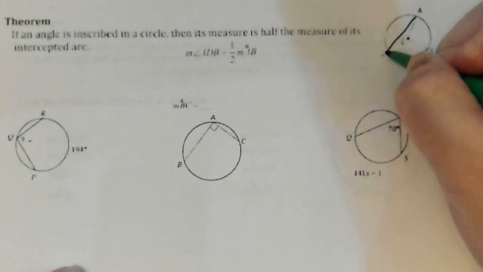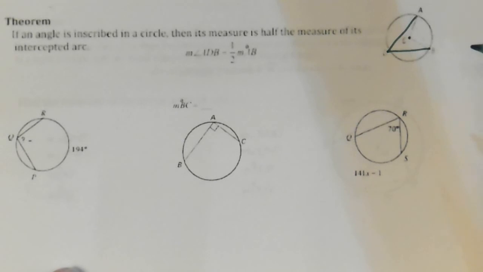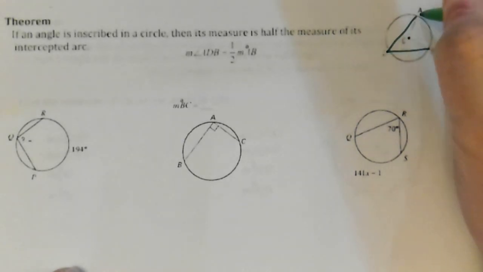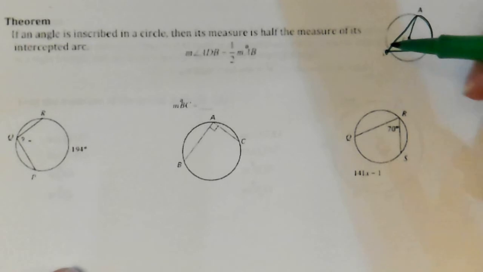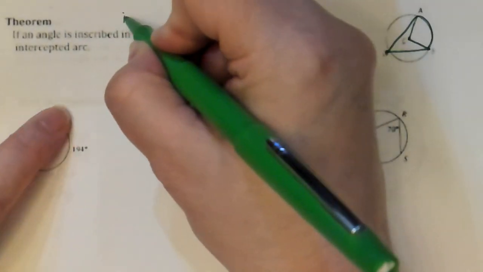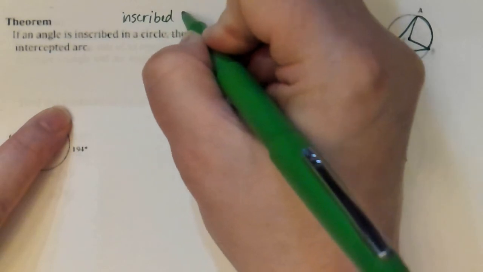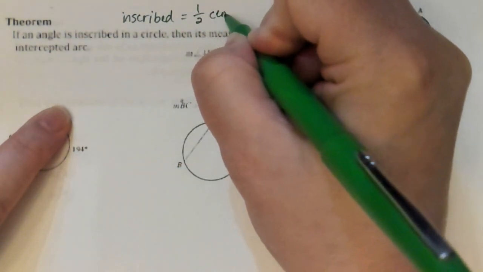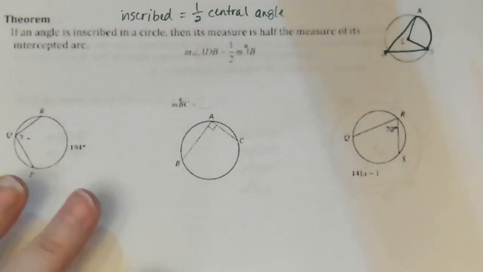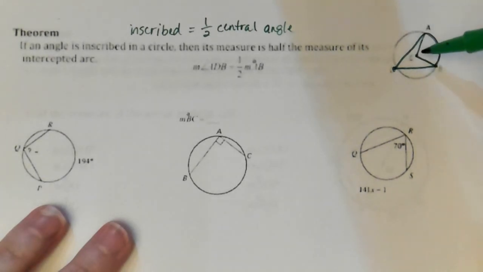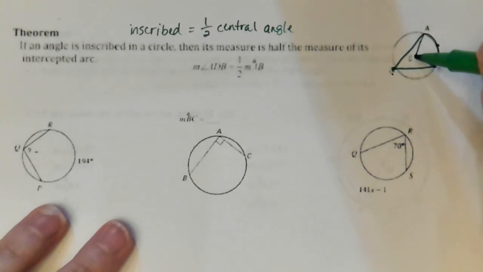But if you look in this picture, here's an intercepted arc. Okay? That means it's half, here's an inscribed angle, it's half of its intercepted arc. Now remember, its intercepted arc is equal to its central angle. So by default, that means that an inscribed angle is half of the central angle that they share the same arc with. This isn't really a theorem, it's just that we learned the first rule that this and this are equal. So if this is half of this, then it's also half of this.